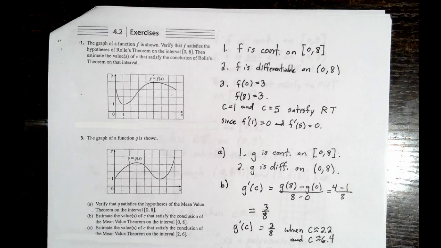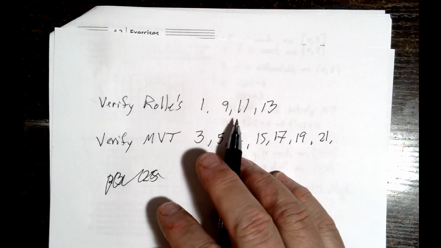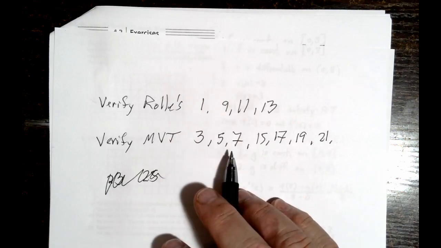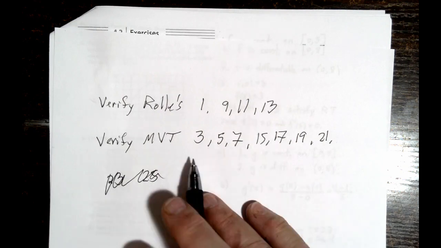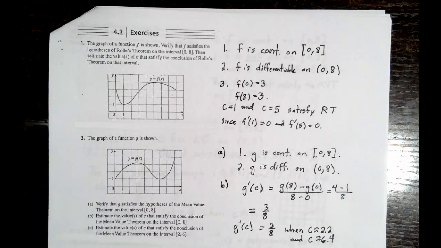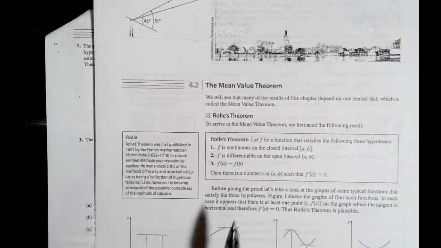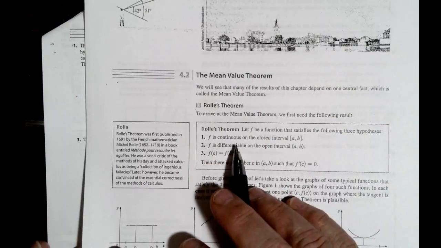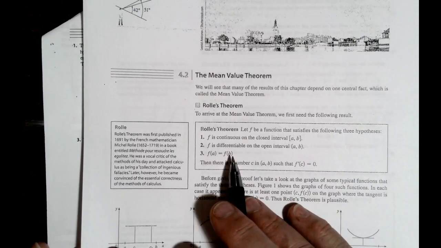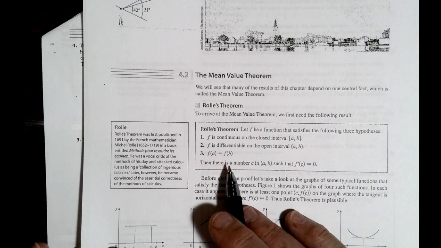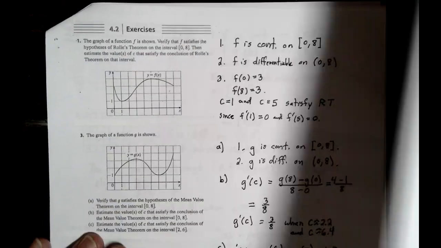Now, there are several problems in our assignments that ask you to use Rolle's theorem and some that ask you to use the mean value theorem. Rolle's theorem involves questions 1, 9, 11, 13, and the rest are mean value theorem. So let's look at the Rolle's theorem questions first. Remember what Rolle's theorem says. First show it's continuous on the closed interval, differentiable on the open interval, and that f of each endpoint is equal. Then there's some number c such that f prime of c equals 0.